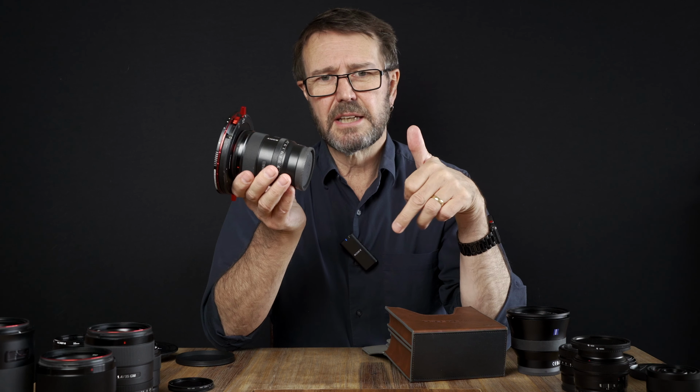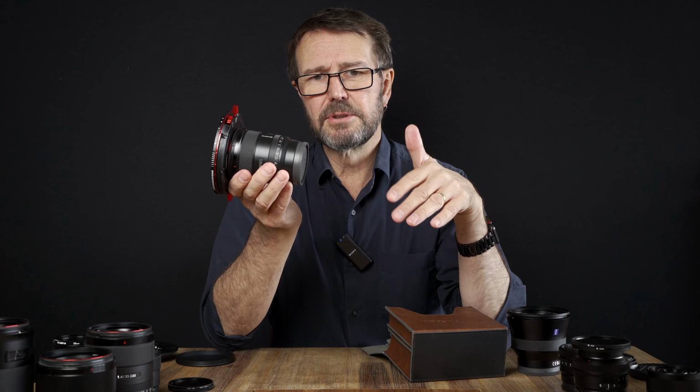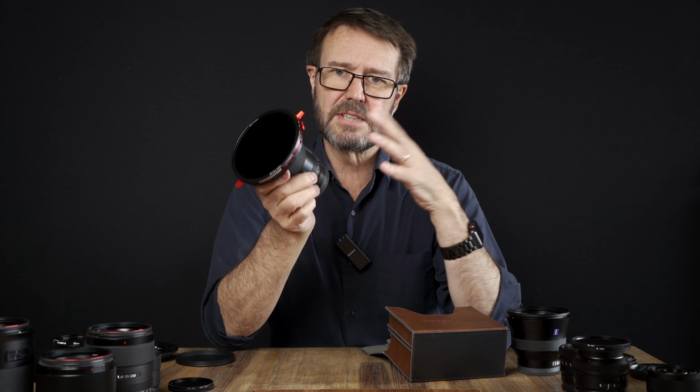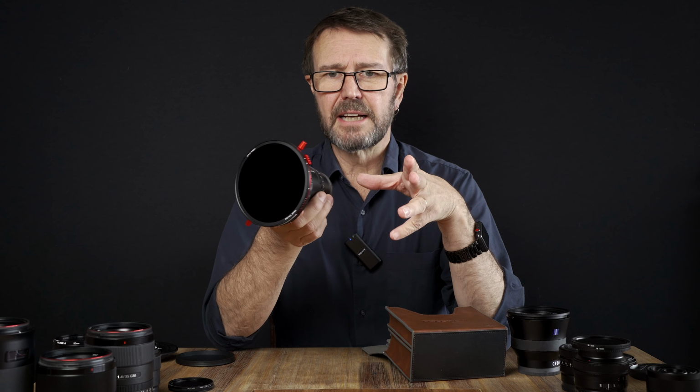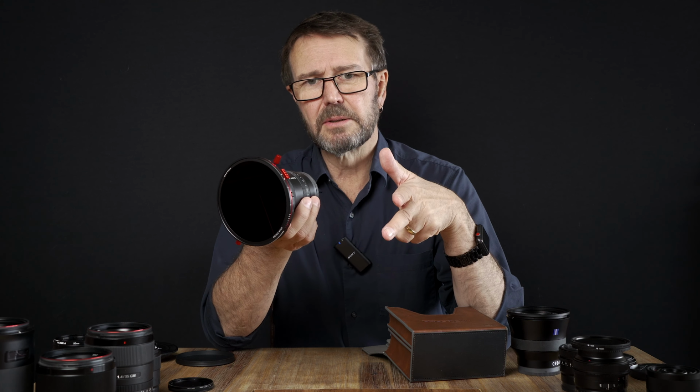I have to say though that the Freewell system does allow you to buy fixed ND to add to this K2 system as well. So if you are in instances where you are shooting at right angles, you could switch over from the circular polarizing to a fixed ND filter.